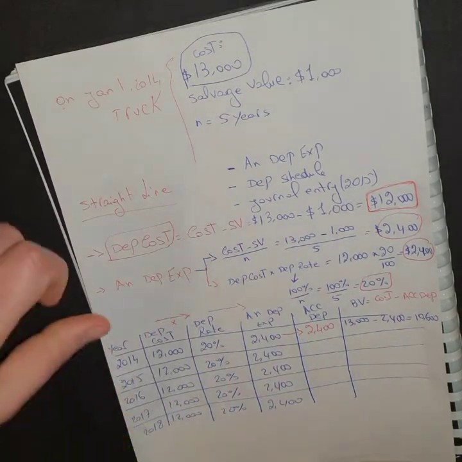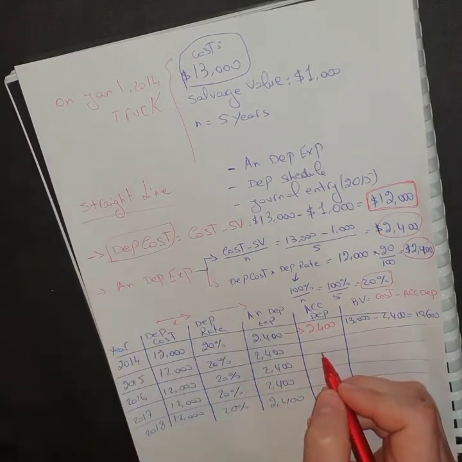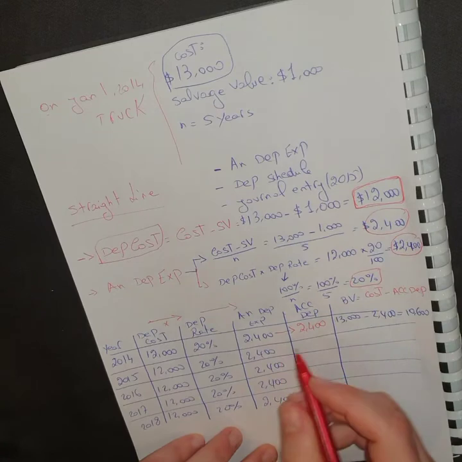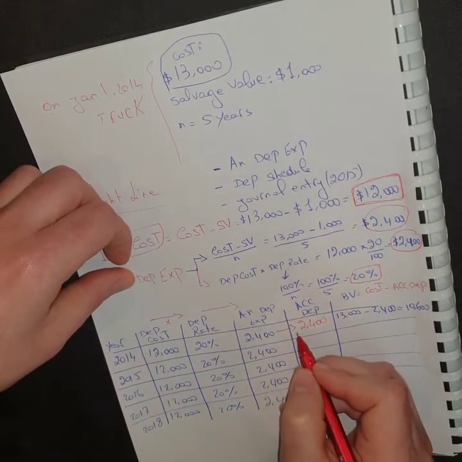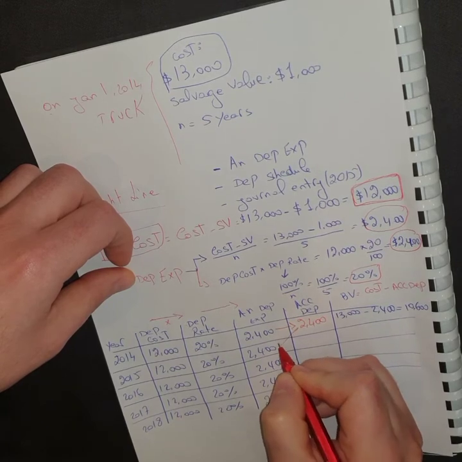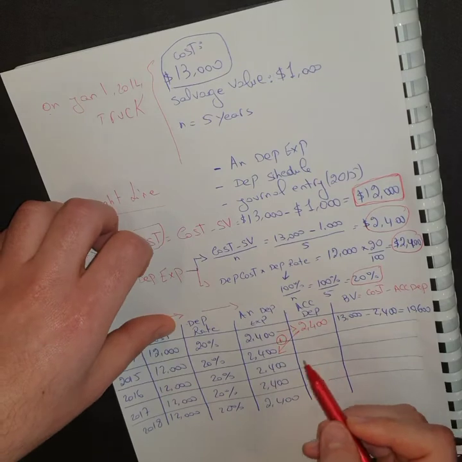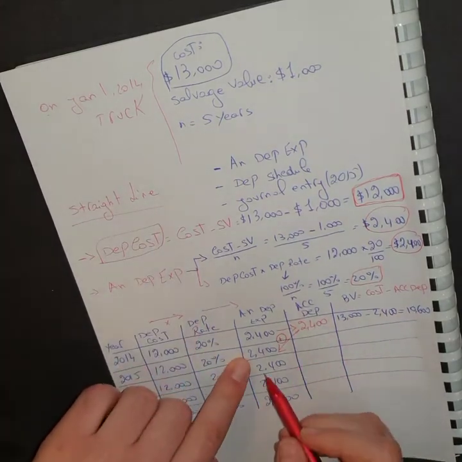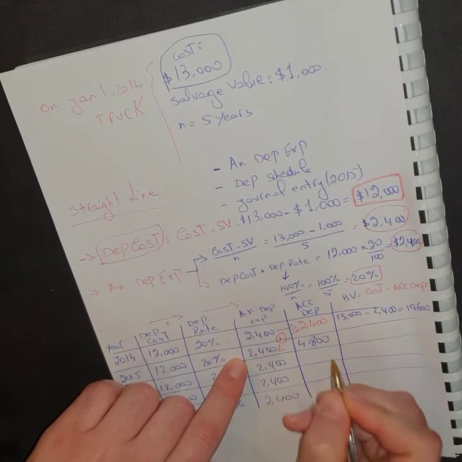Now for accumulated depreciation. To find the accumulated depreciation in the next rows, we have to take the previous row of accumulated depreciation and add the annual depreciation expense. So 2,400 plus 2,400, we have 4,800.